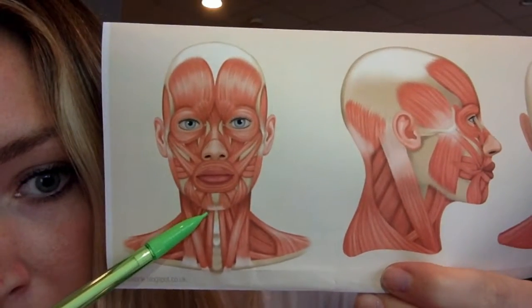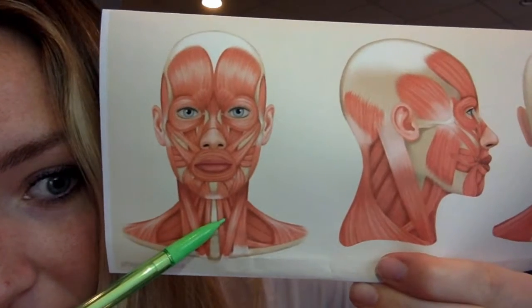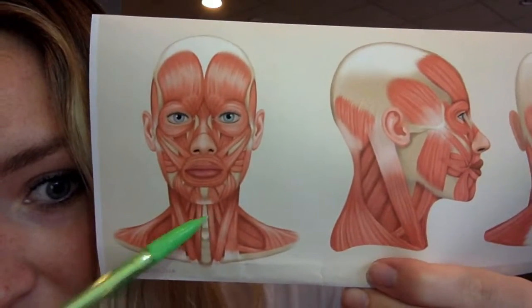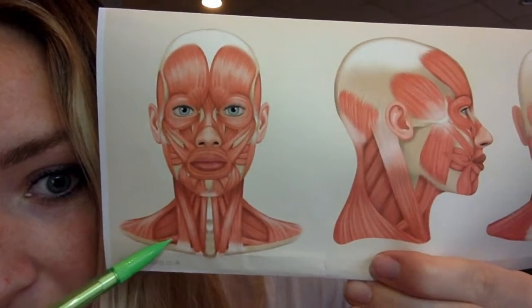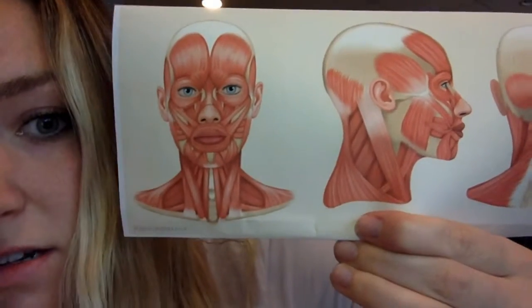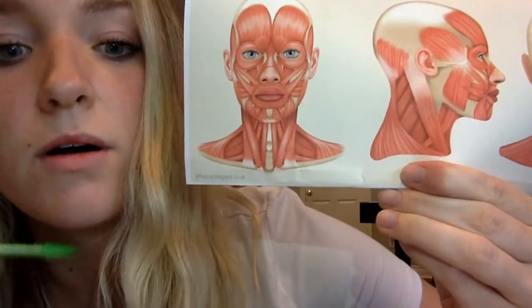And then this big one right here is the masseter, which is also kind of showing right here. And the masseter also originates on the mandible and inserts on the maxilla, or the zygomatic process. And its job is to also open and close the mouth.